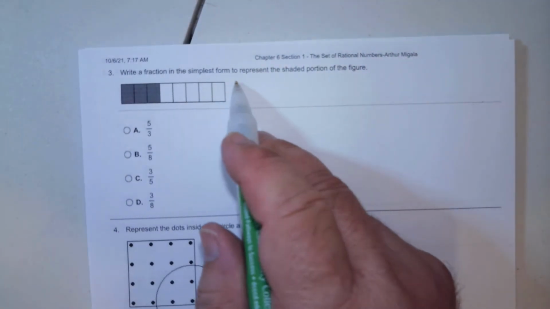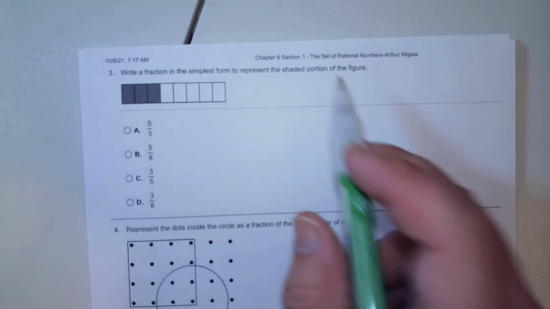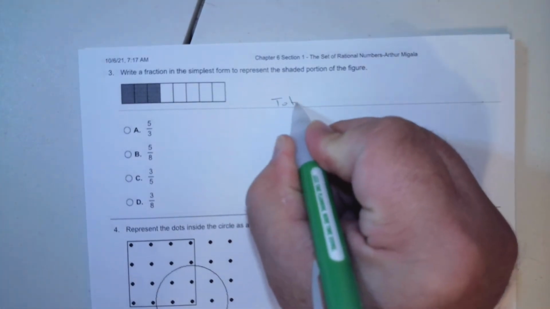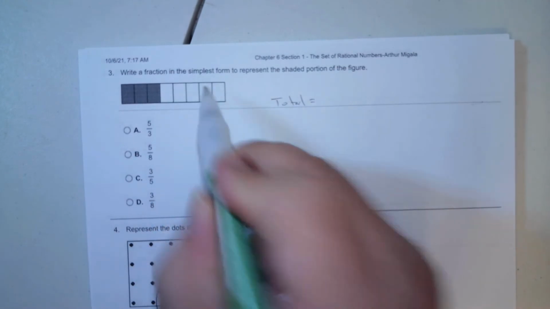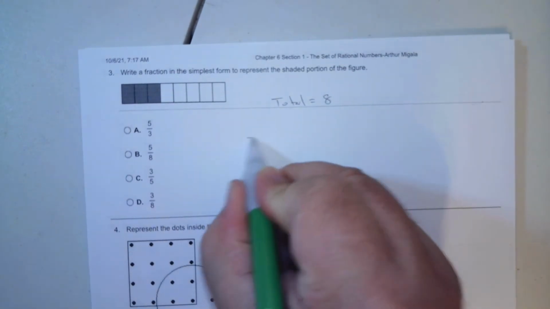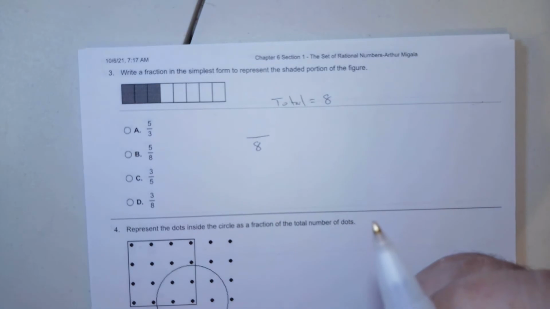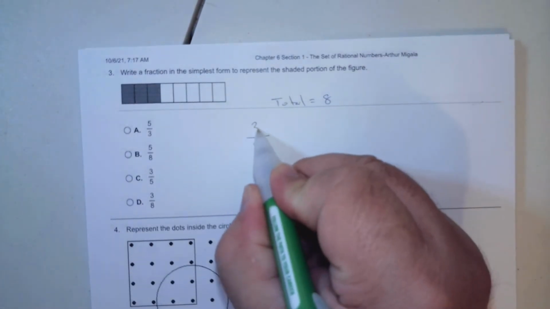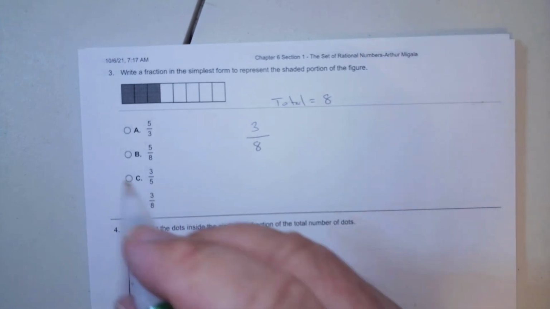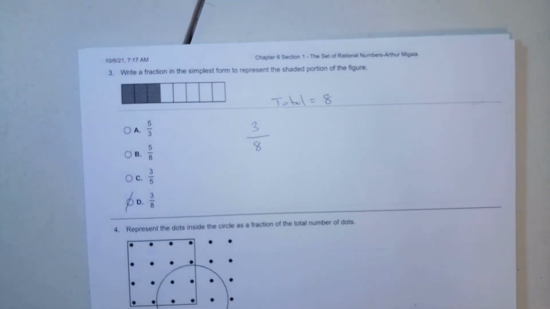Write a fraction to represent the shaded portion of the figure. 1, 2, 3, 4, 5, 6, 7, 8. So, and the shaded is 3. So 3 over 8, which is D.